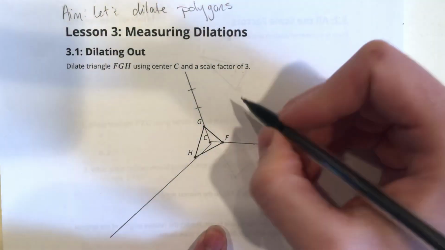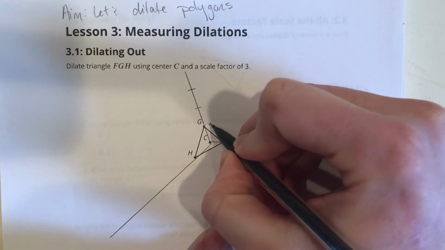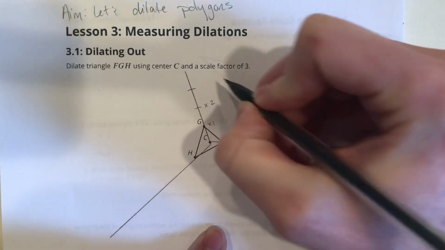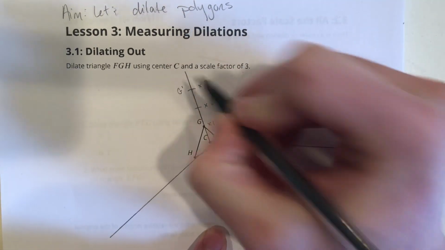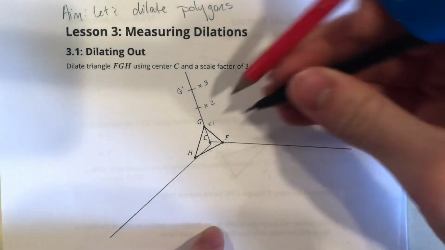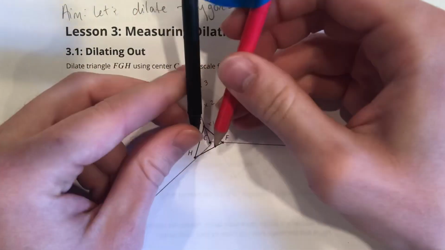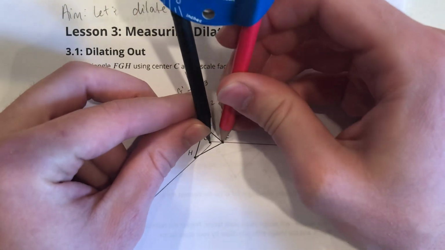So what I always do, just to make sure it's obvious, times 1, times 2, times 3. I'm going to label that G prime. All right. Then we do the same thing for every single other vertex that's being dilated. C to F.